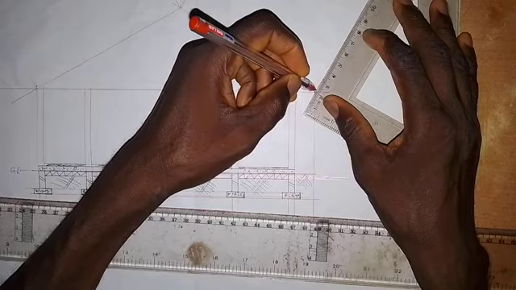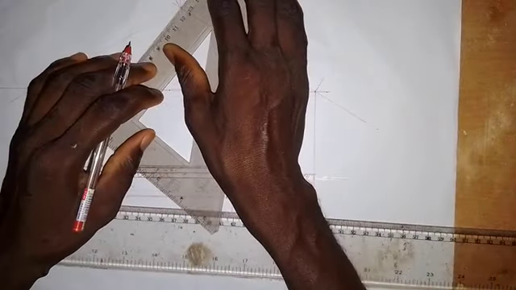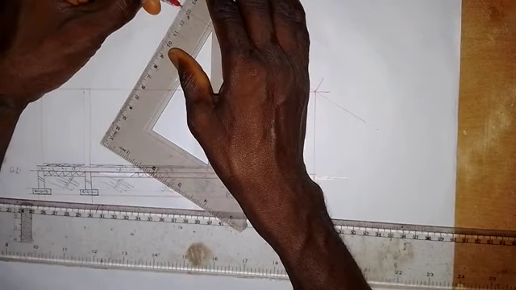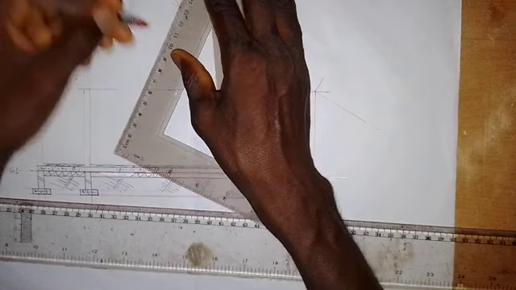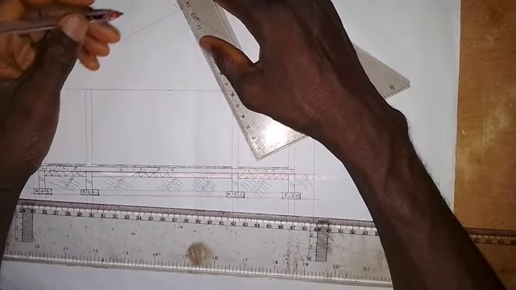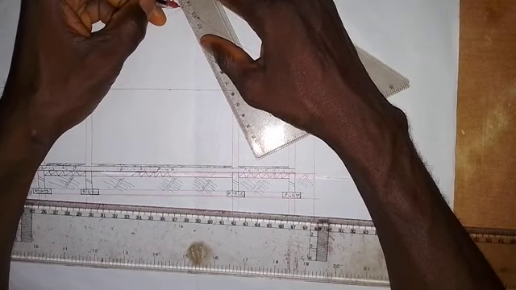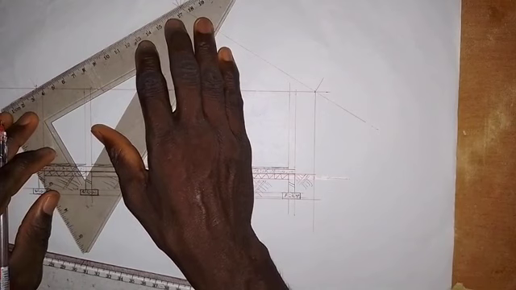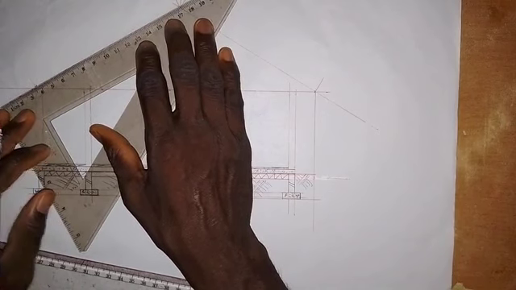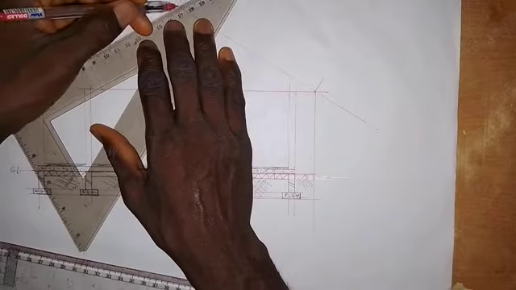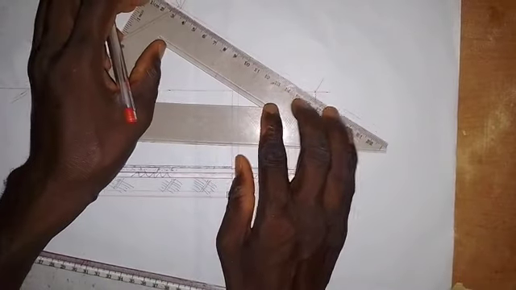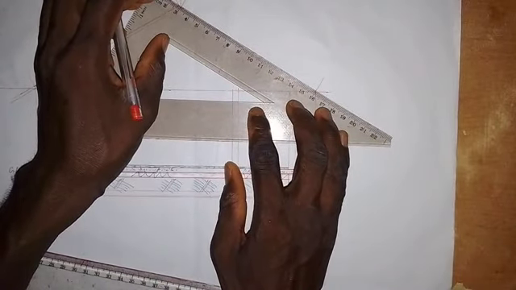Then coming up here, I will take 2 millimeters, and here also I will take 2 millimeters from this point, 2 millimeters up. So I'm going to join these 2 points together, and I will also join this together for the 2 millimeters that we took for the rafters.